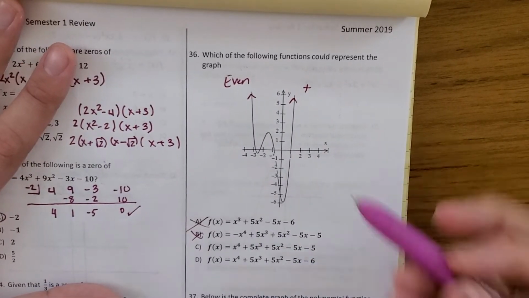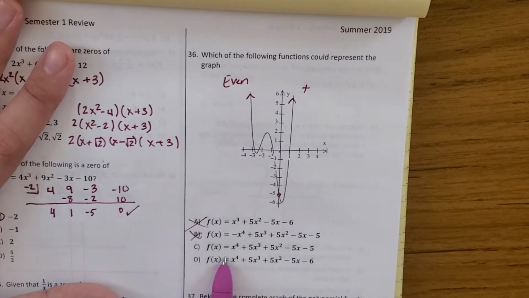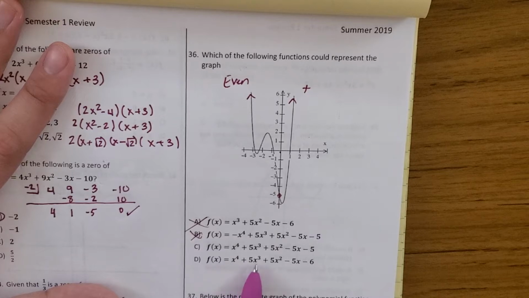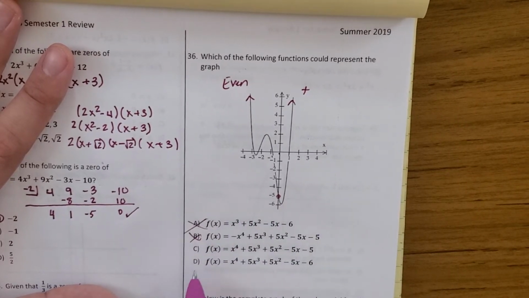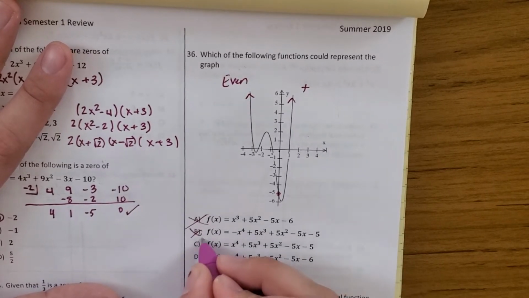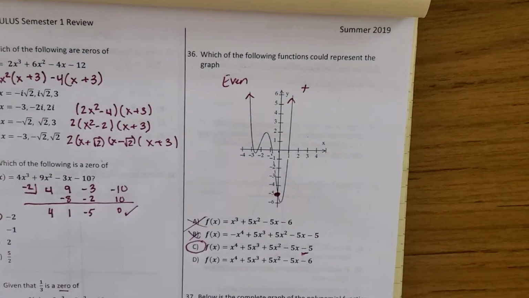If we plug 0 into this equation, at 0, I should get -5. Well, if I plug 0 into D, 0 plus 0 plus 0 plus 0 minus 6 is -6, not -5. But C, 0 plus 0 plus 0 plus 0 minus 5 is -5. So C has to be the answer because the -5 matches with my y-intercept.